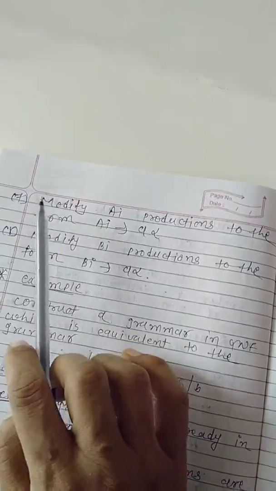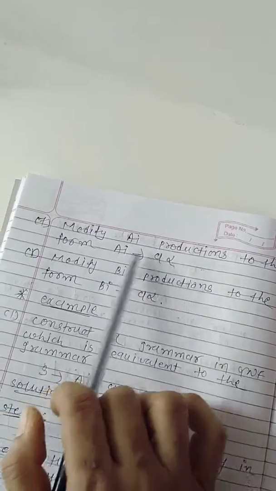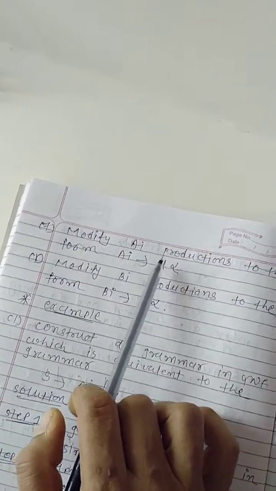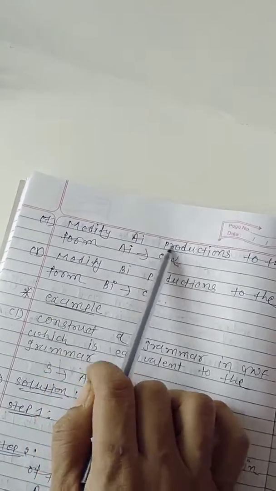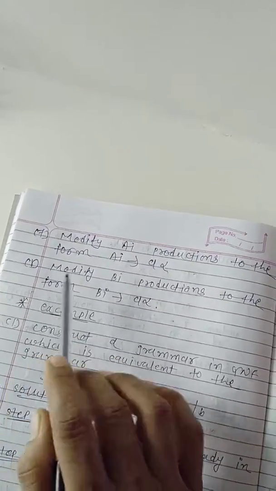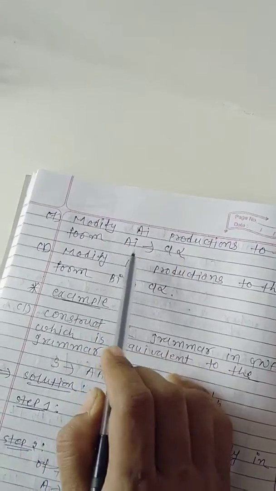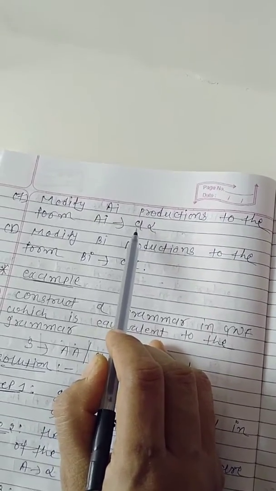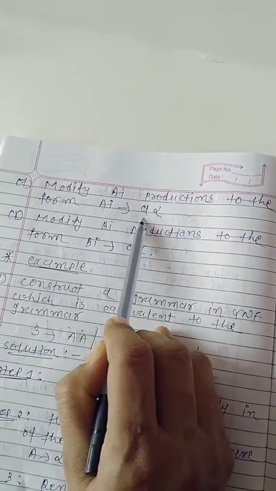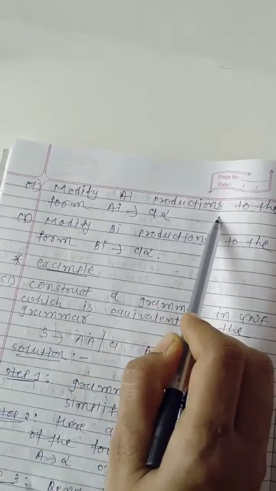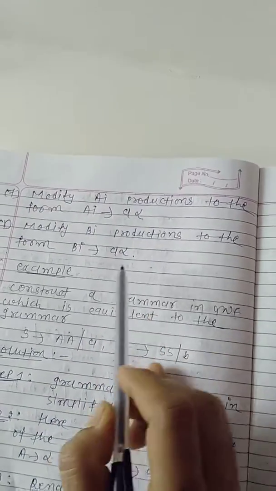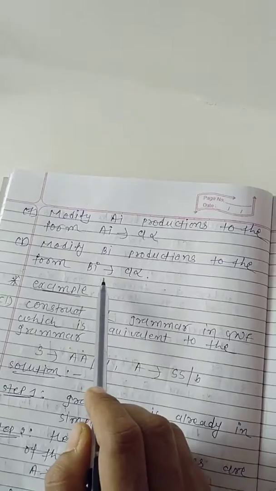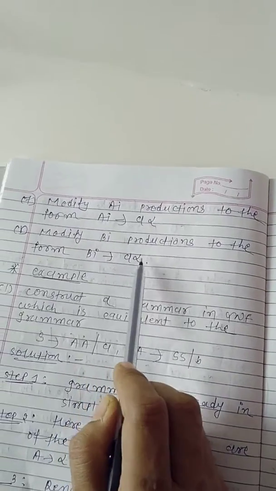In step number 7, modify Ai productions to the form Ai tends to a alpha. Whatever the Ai productions are at the end of step 6, we will convert them into Ai tends to a alpha. It means always at the right hand side, the first symbol will be a terminal and all other symbols will be non-terminals. In the same way, for the Bi productions also, we will convert them into Bi tends to a alpha.